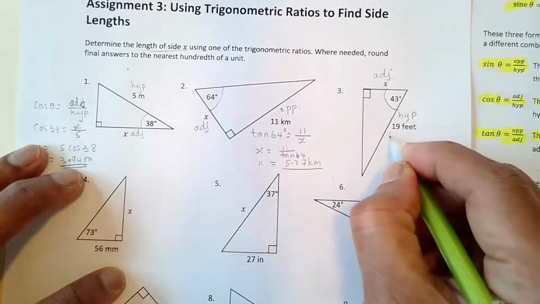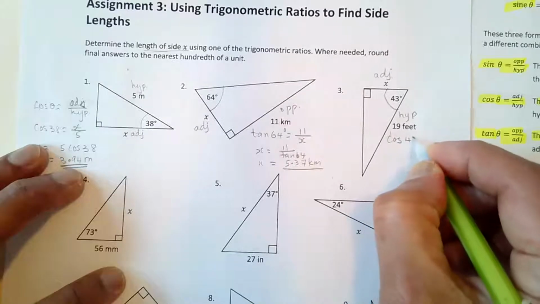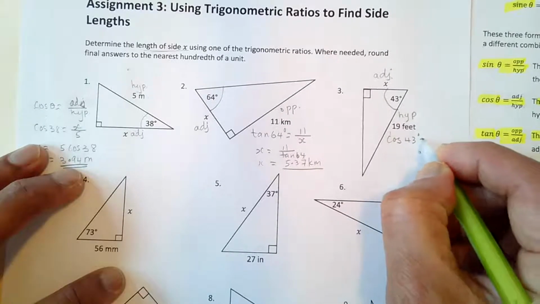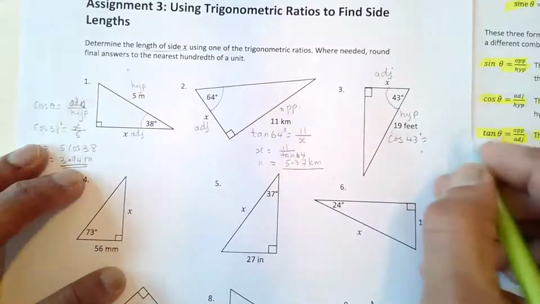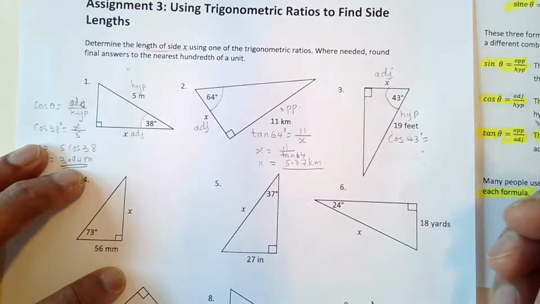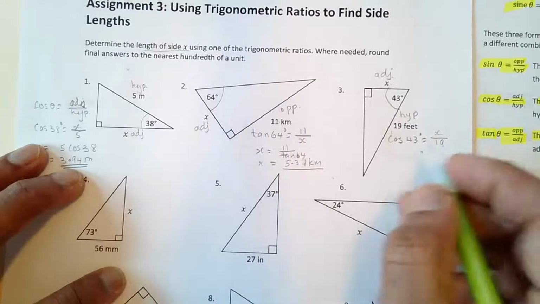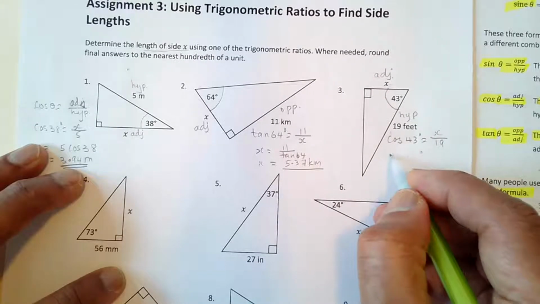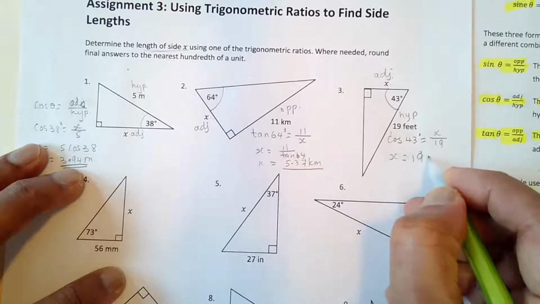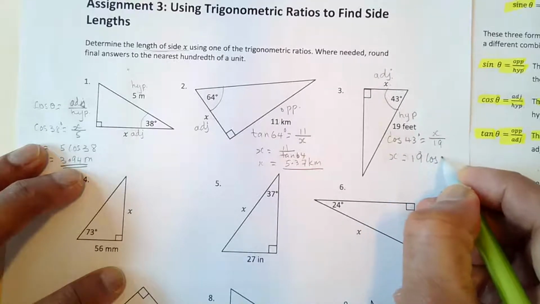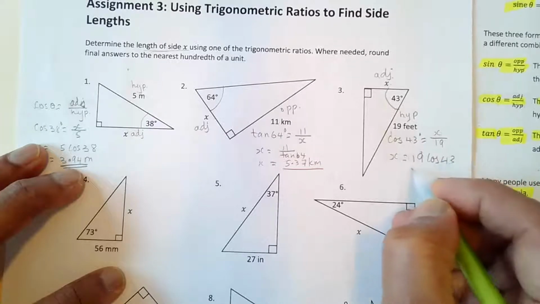So I have cos 43 degrees is equal to x over 19. So through algebra, I get x is equal to 19 cos 43.